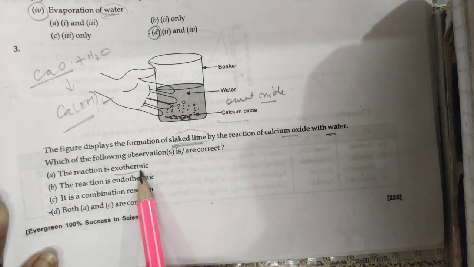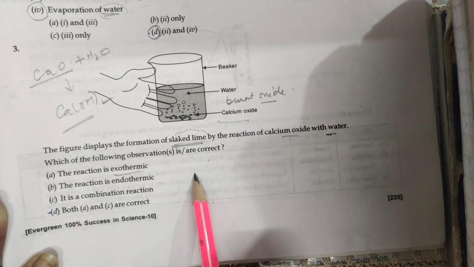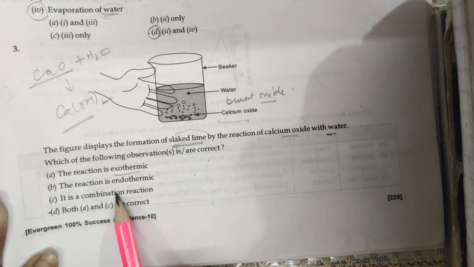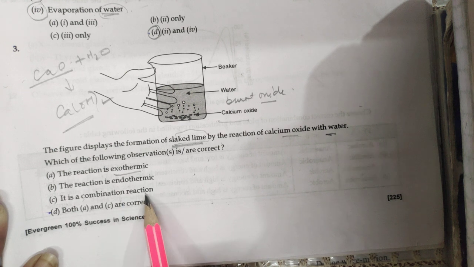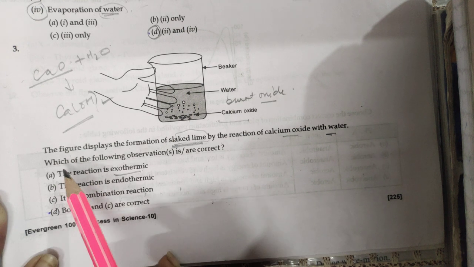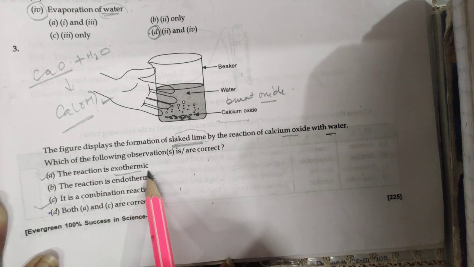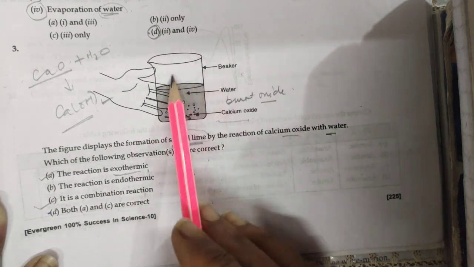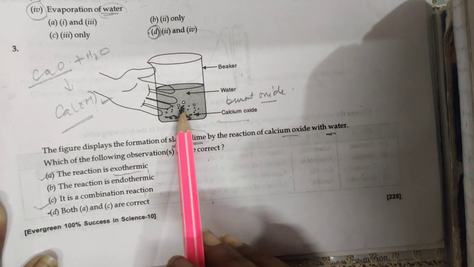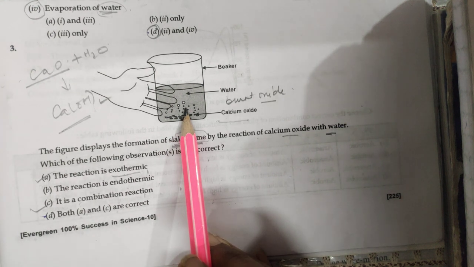The reaction is exothermic, means heat comes out. The reaction is endothermic. It is a combination reaction. A and C. So the correct answer will be A and C. It can be exothermic. क्यों? क्योंकि जैसे ही आप डालते हैं इसको चूने में पानी तो ये एक एक्सोथर्मिक प्रोसेस है. इसमें से हीट निकलती है.